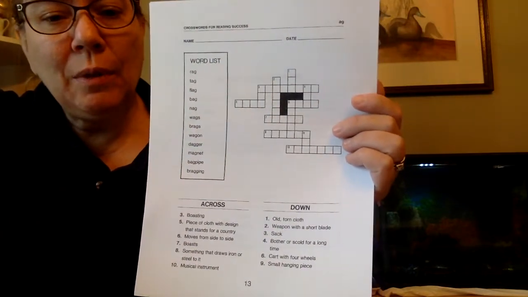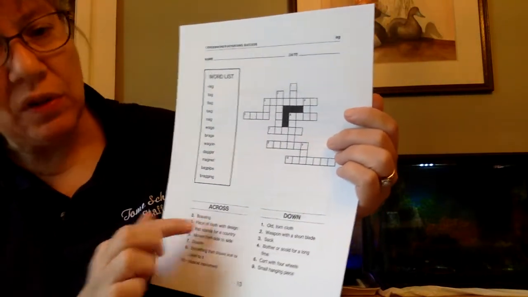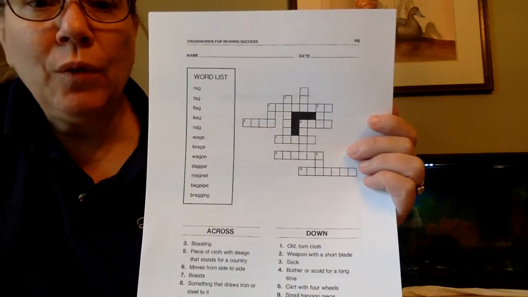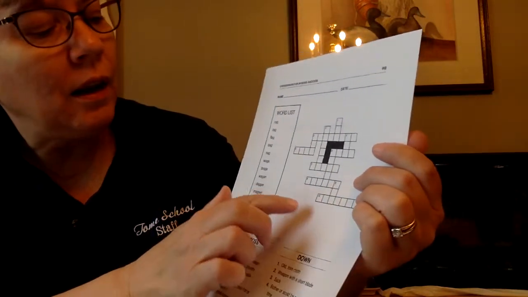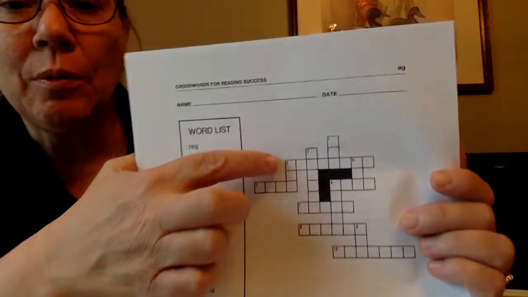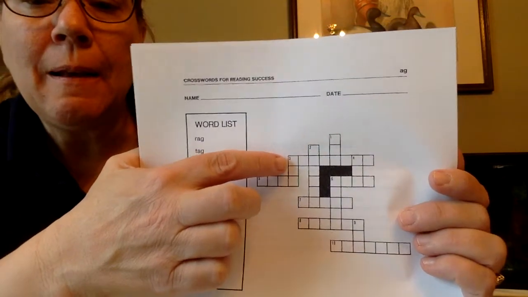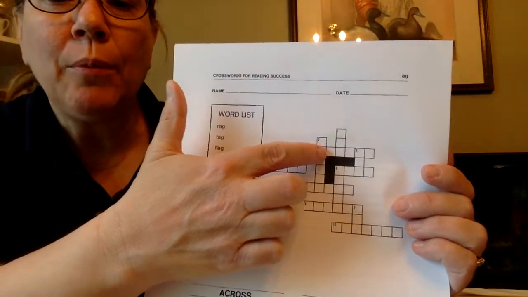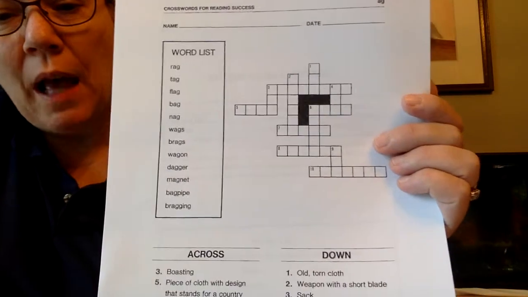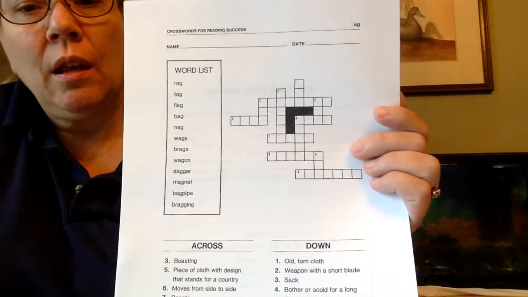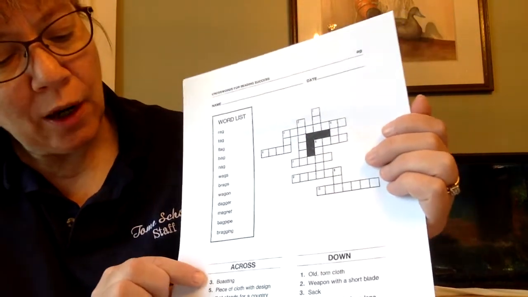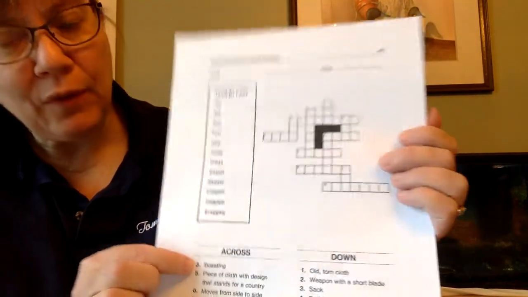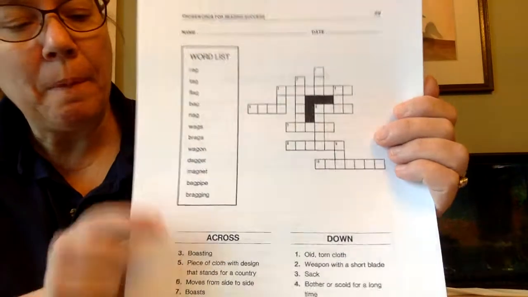Okay, so number 3 across says boasting. We said another word for boasting is bragging. So you're going to circle the bottom word, bragging. Go up here to number 3. There's a small number 3. And write bragging. Remember, we write 1 letter in each box. Okay. And we'll do 1 down together. Be careful, the numbers don't go in order. Remember, the first one across is number 3.